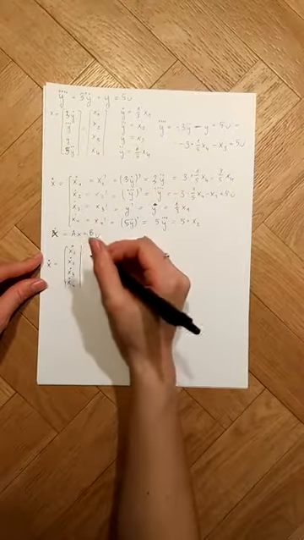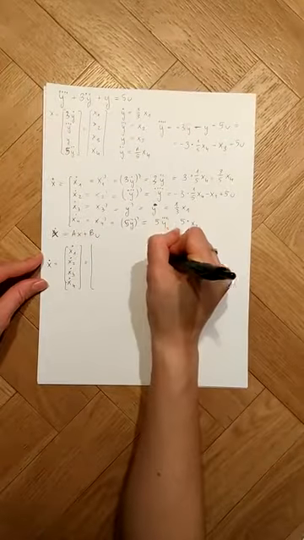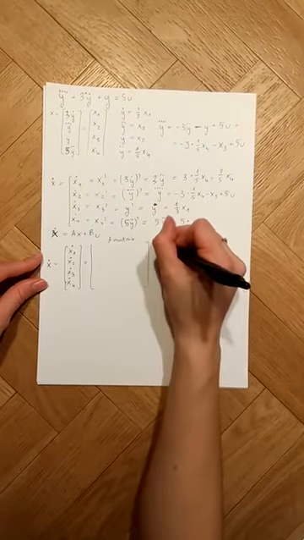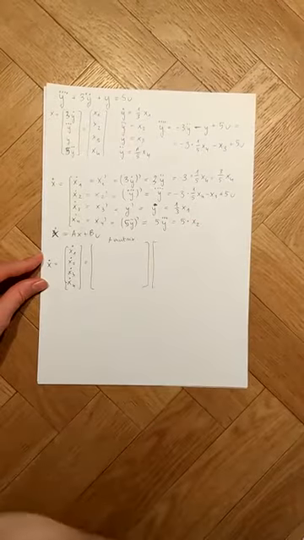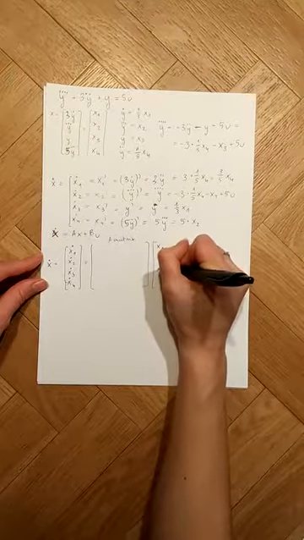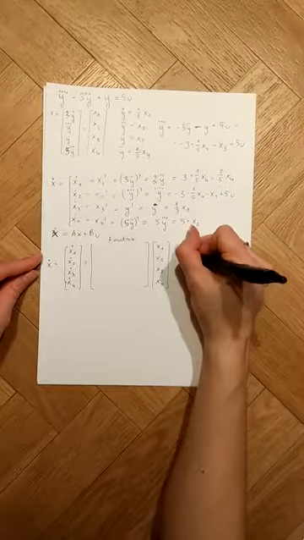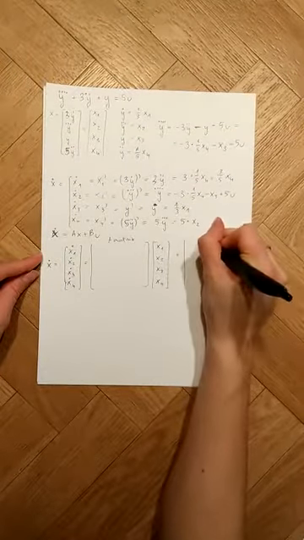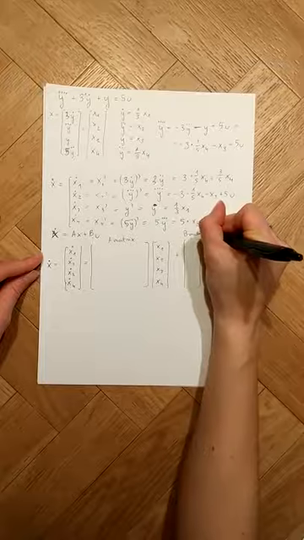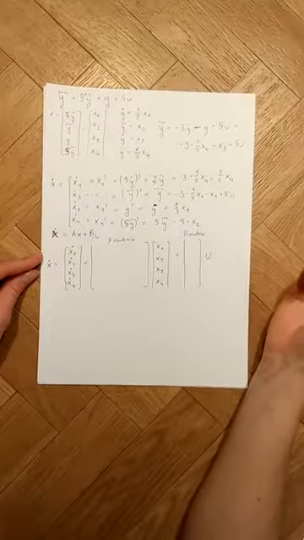Derivatives of state variables equals our A matrix we are looking for, times our vector of defined state variables, plus the B matrix from this equation, times our input variable, simply u.